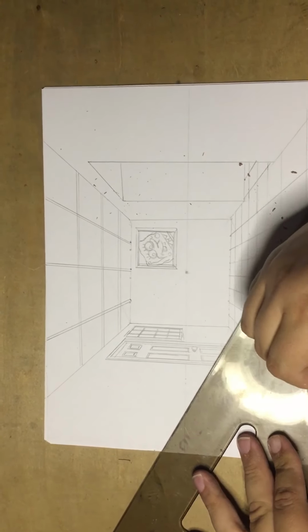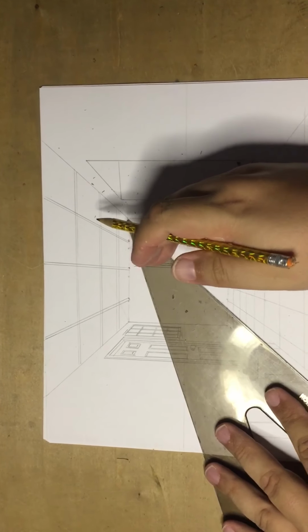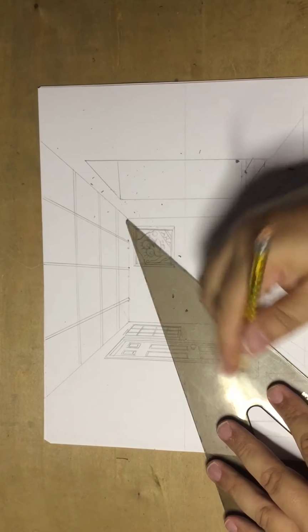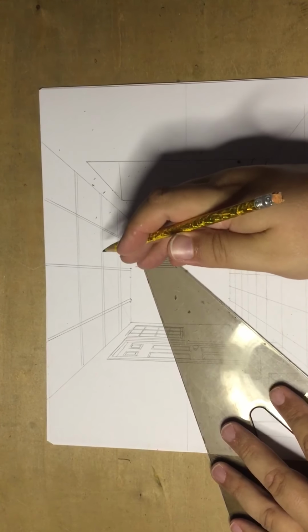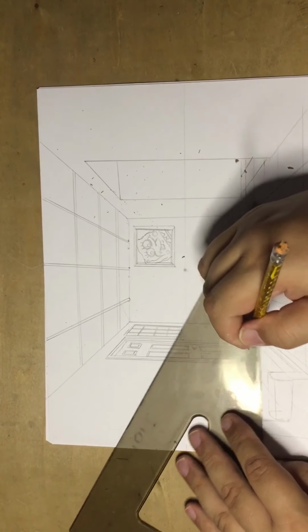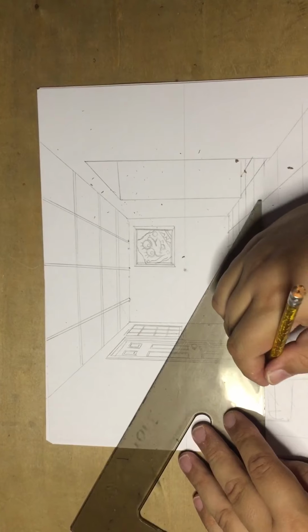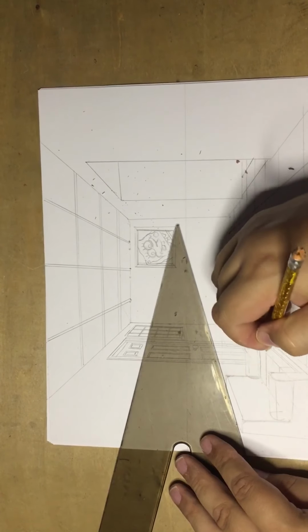We'll draw the little valance here at the bottom. Continue that on the front. Draw a couple of cushion lines there.